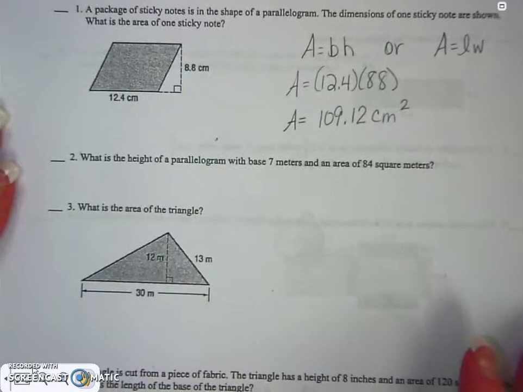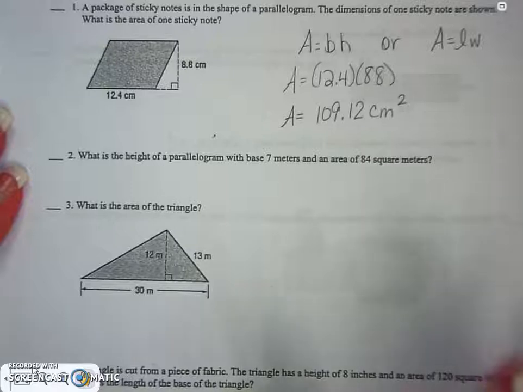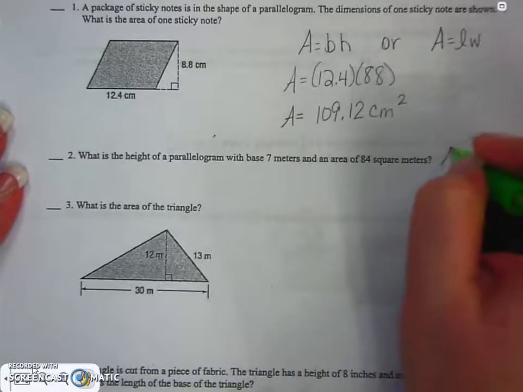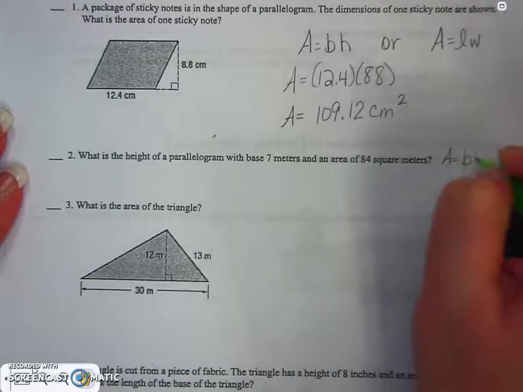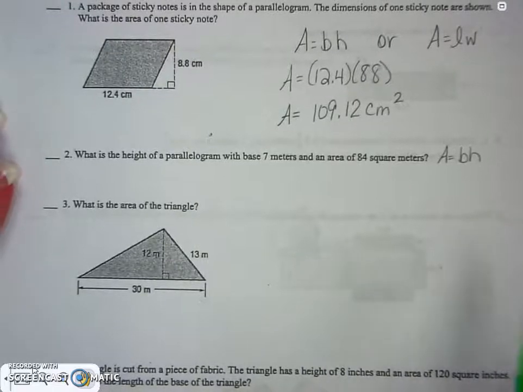Number 2. What is the height of a parallelogram with a base of 7 meters and an area of 84 square meters? So again, we're talking about a parallelogram. So area equals base times height. What do they tell us in this problem?